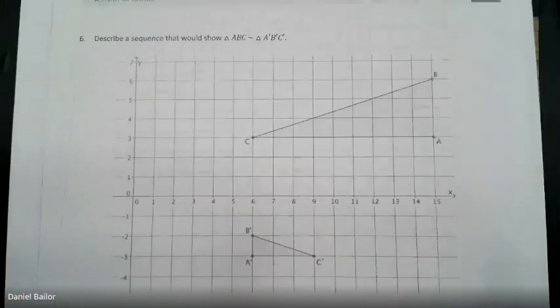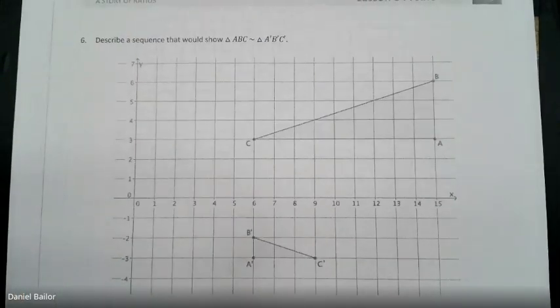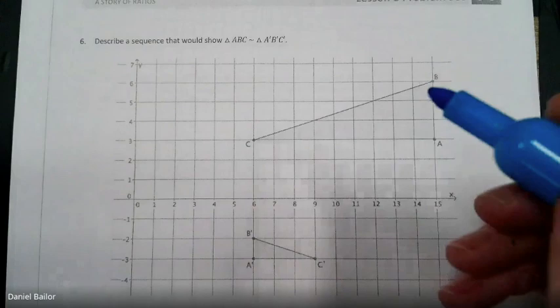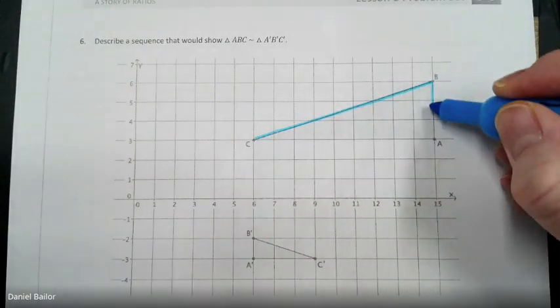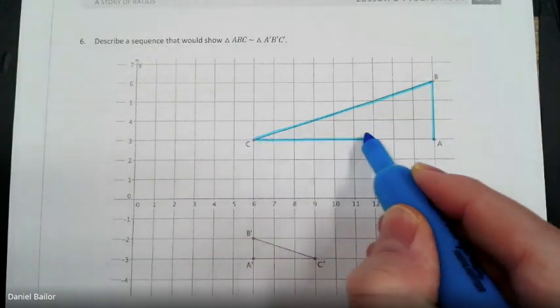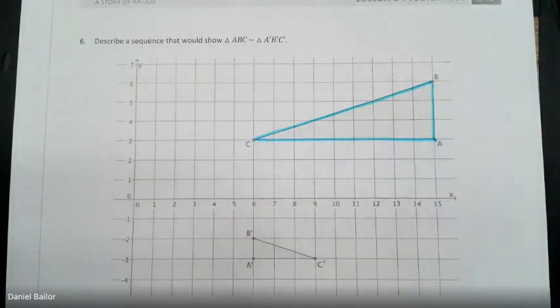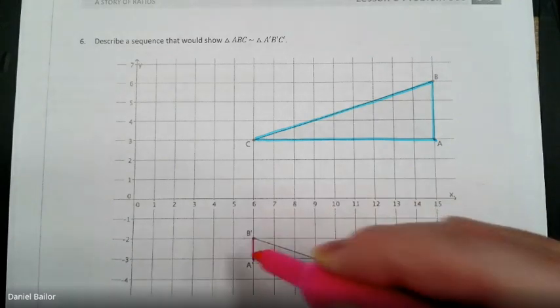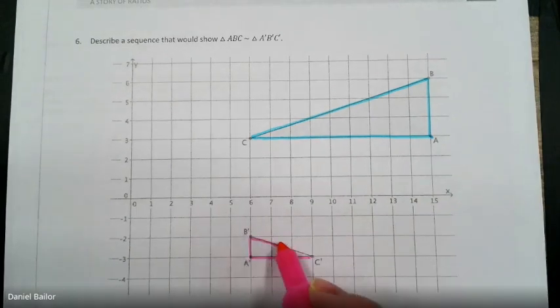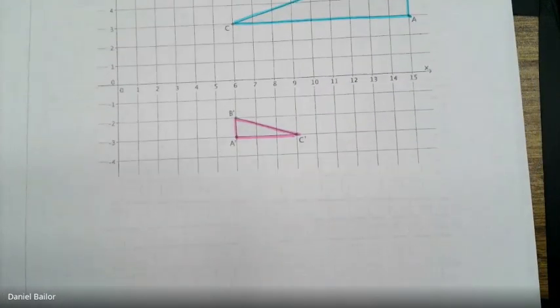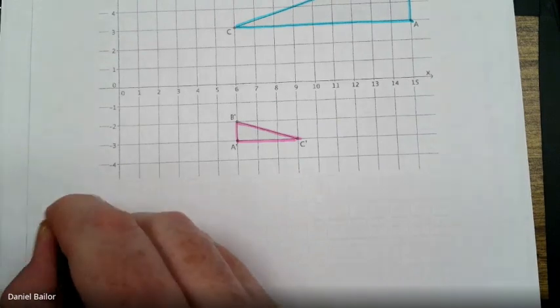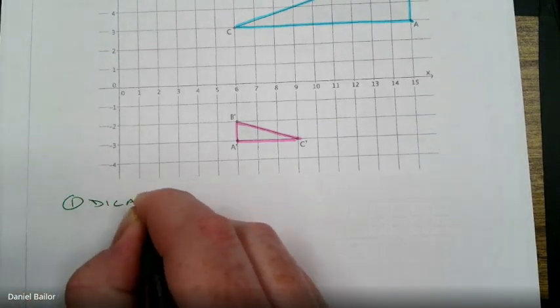Last page of the problem set, last question of the problem set is number 6. Describe a sequence that would prove ABC is similar to A'B'C'. So again, how do you move one to line up with the other? How do you match one with the other? Remember, you need to make them match. And like everything today, the first step, dilate first to match the size.